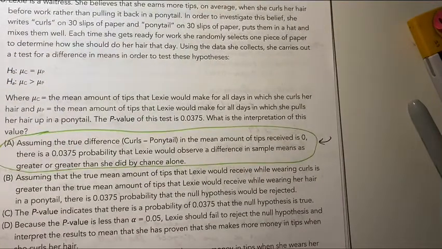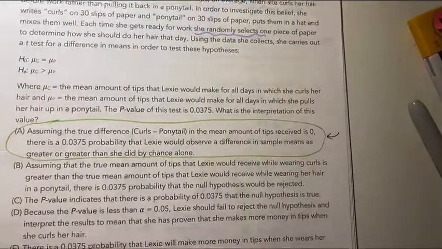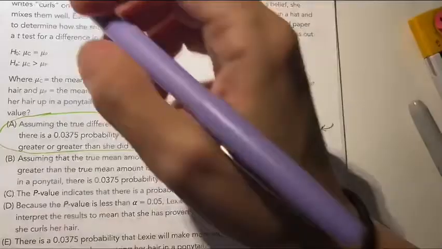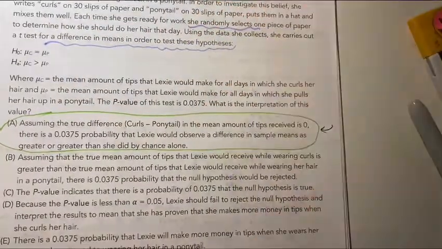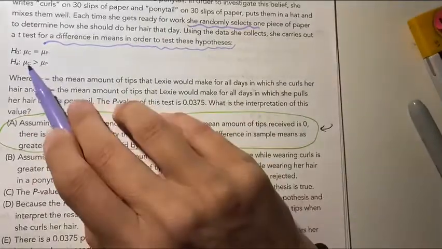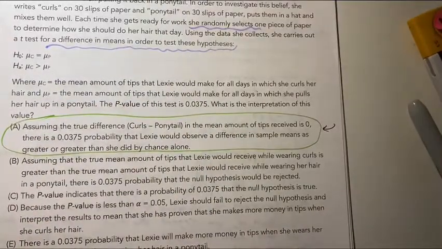Lexi's a waitress. She believes she earns more tips when she curls her hair. So she did an experiment where she wrote on slips of paper, ponytail or curls, and she shook them up in a hat, and she randomly selected a piece of paper that morning and styled her hair accordingly. She set out to find, is there a difference in the mean number of orders she gets? Ponytail versus curls.